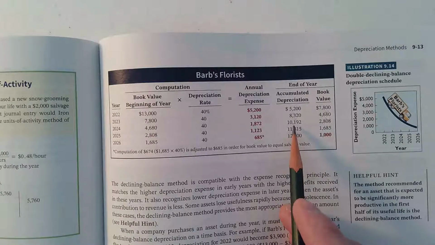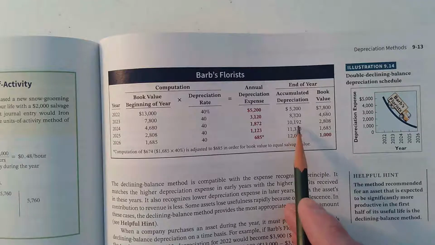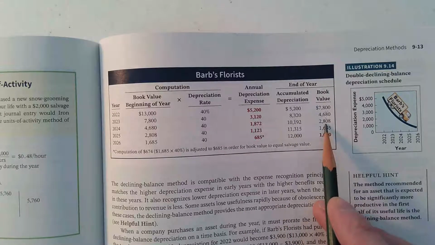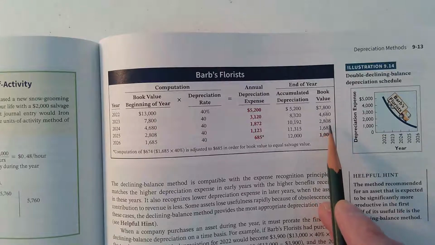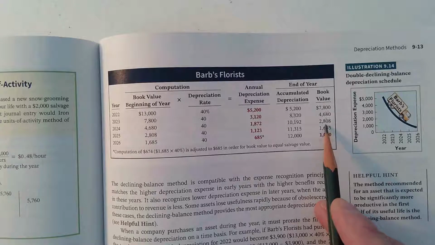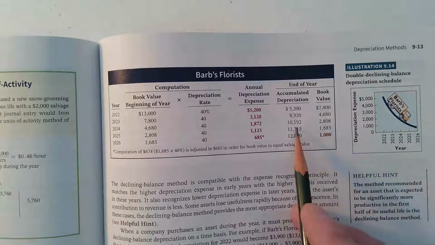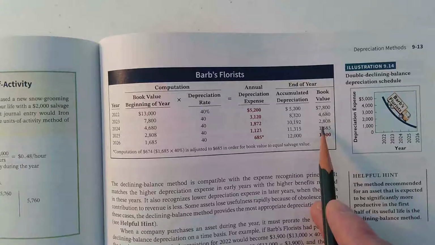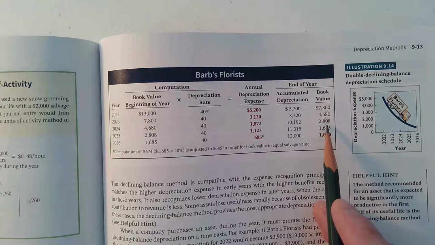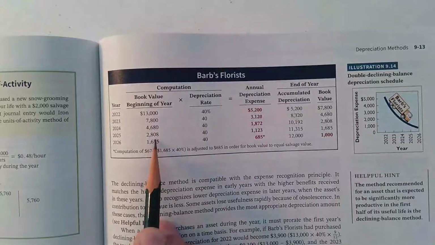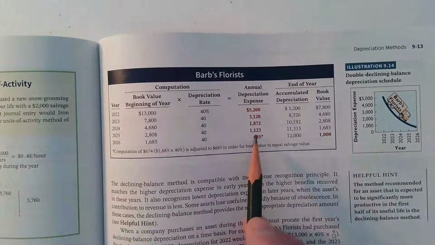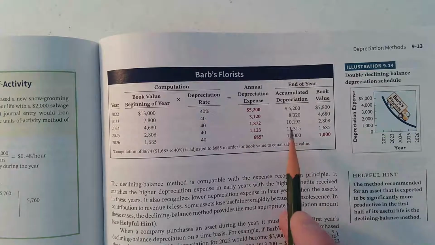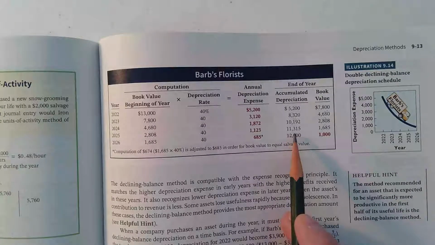If you take 10,192 off of the 13,000, again, that's your cost. That's where this 2,808 comes from. So this is 13,000 minus this number would give you this. The 2,808 then comes down to the next line. They took 40% of that, which gives you this 1,123. They took 1,123 plus the 10,192, and it came out to 11,315.